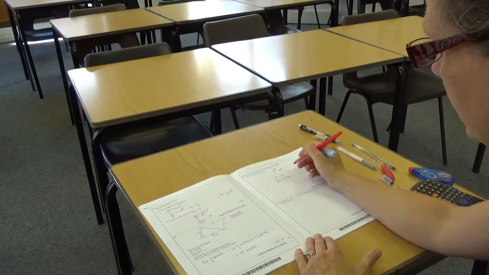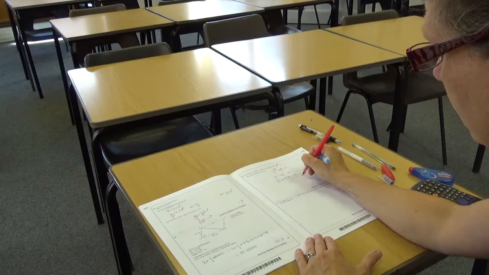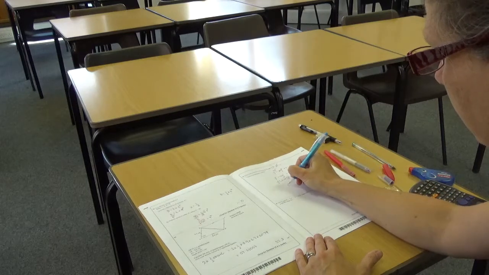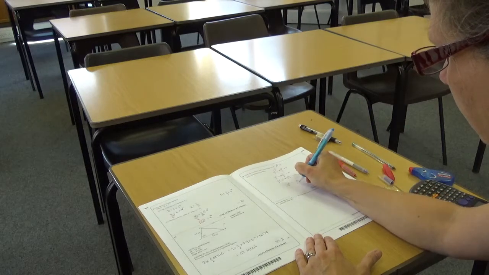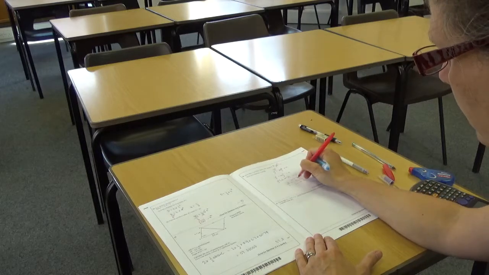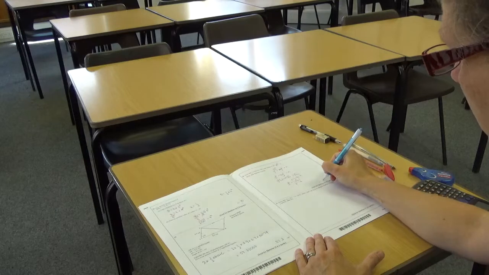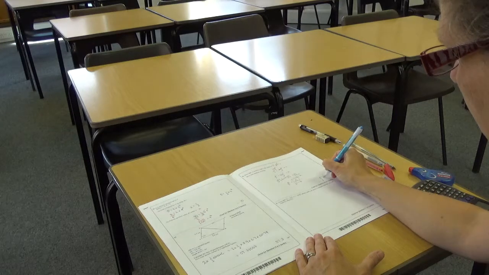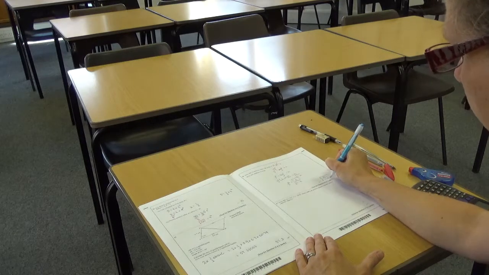Then I can divide by that bracket. And the final step, opposite of squaring, is to square root. So y equals the square root of n over 1 minus a.